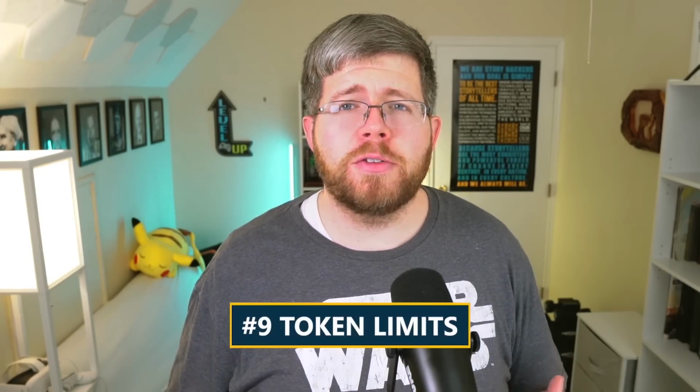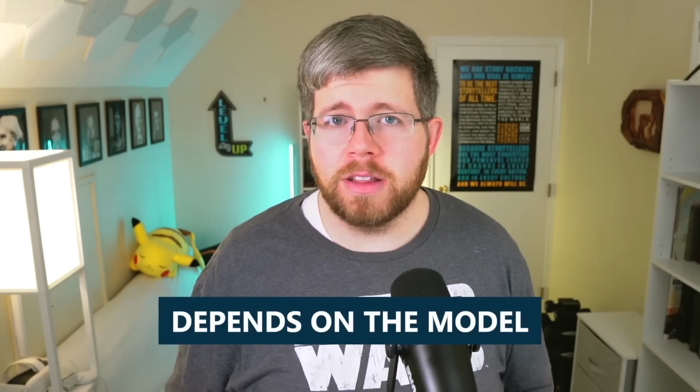All right, now let's talk about token limits. A token limit is basically how much the AI can remember and output at the same time. ChatGPT does not make it super clear what these token limits are because it depends on the model that we're using.